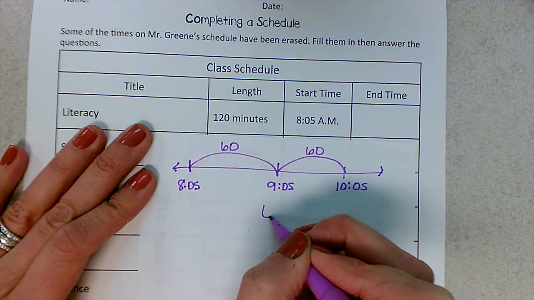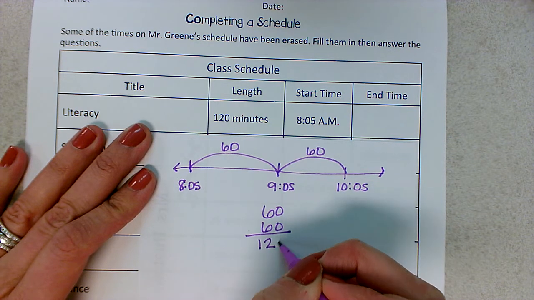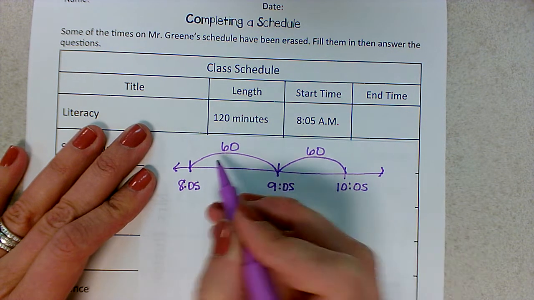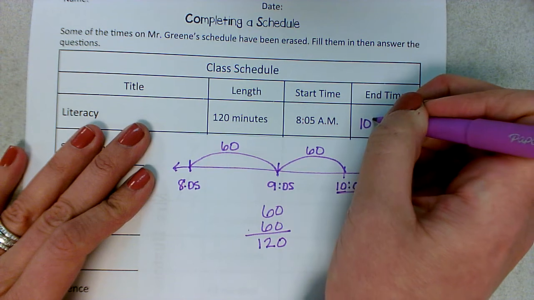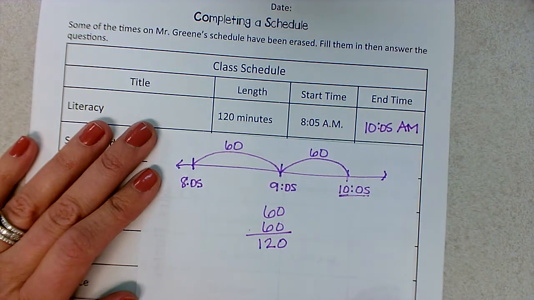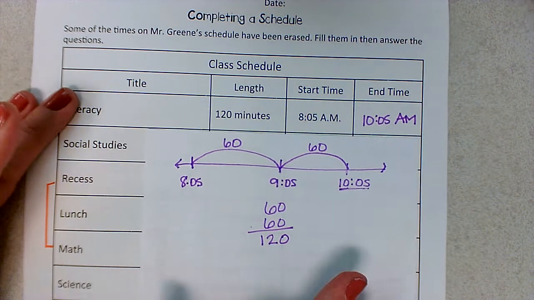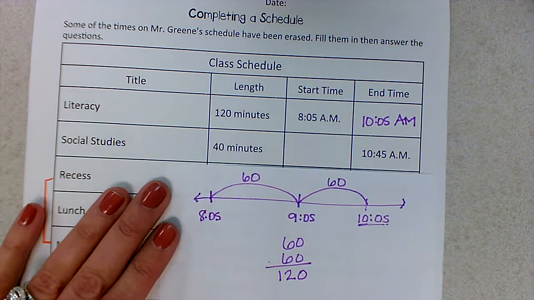And I know that 60 plus 60 equals 120. So here I have my ending time of 10:05 a.m. So I was able to use my number line that way. Now let's check out how this one is different because I have my ending time.